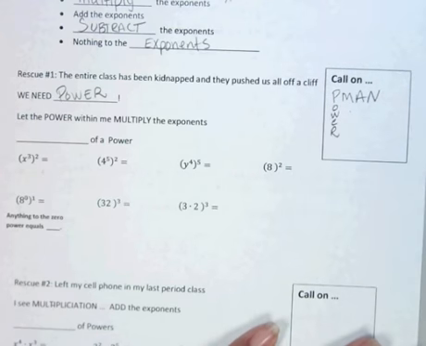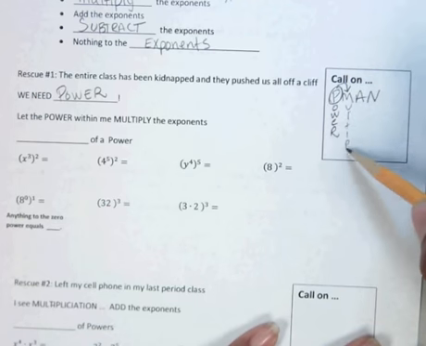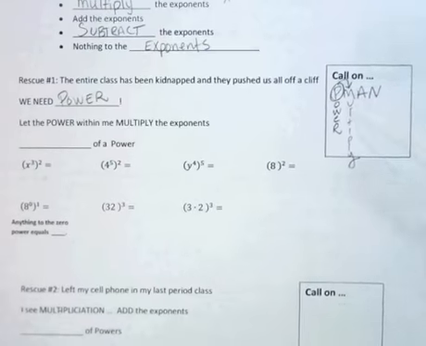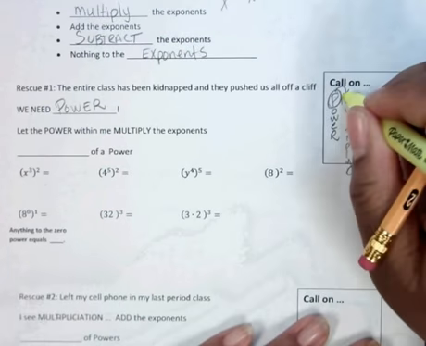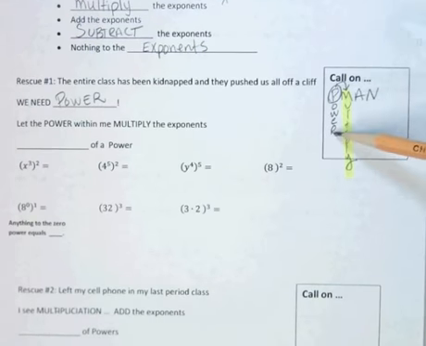P-Man. And then P-Man says to himself, let the power within me multiply the exponents. P-Man. So I realize that I am given a situation that needs some power.